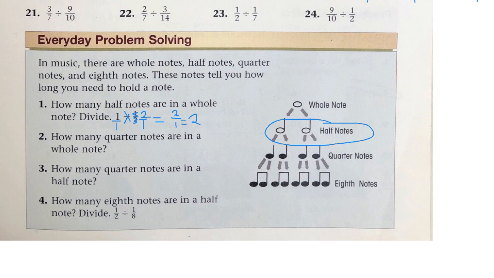How many quarter notes are in a whole note? A whole note is shown as 1, or 1 over 1, because 1 divided by 1 is 1. We would be dividing by the quarter notes, and 1/4 looks like 1/4.